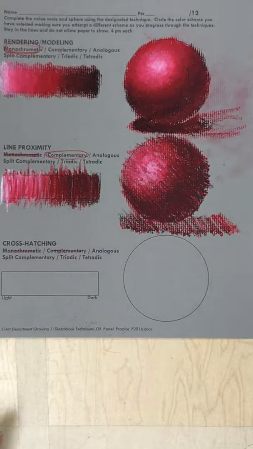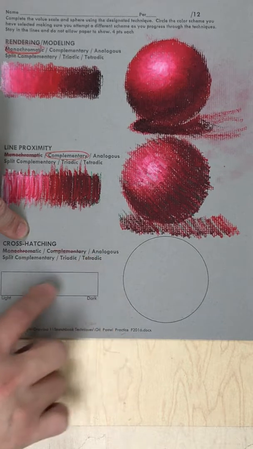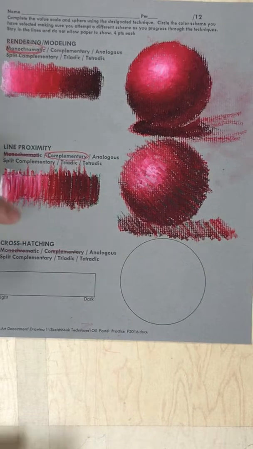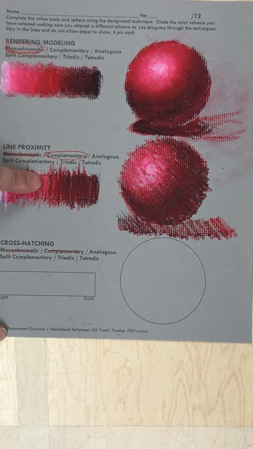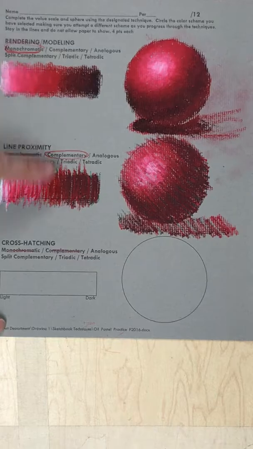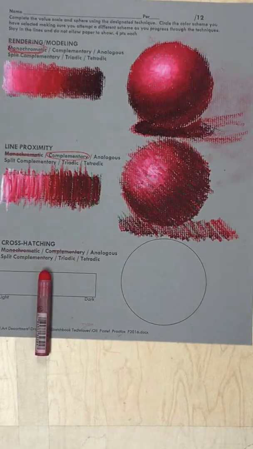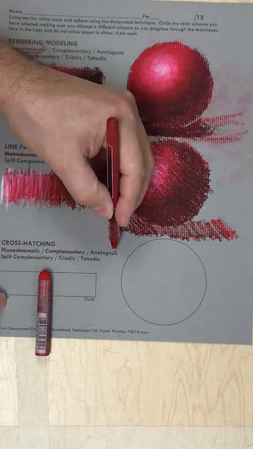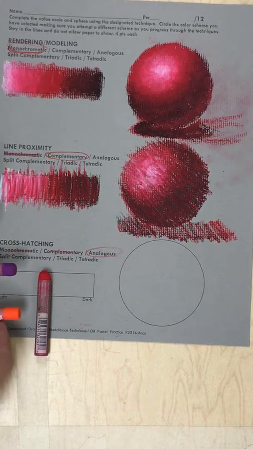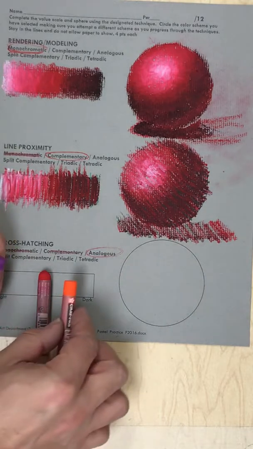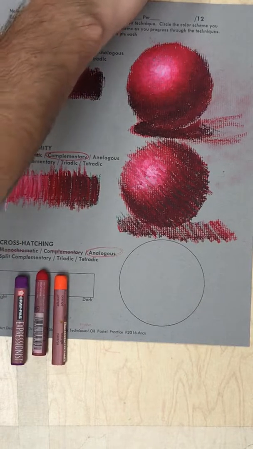This demonstration is going to cover the use of crosshatch with an analogous color scheme to create a value scale. So once again, just like I did here with the rendering modeling as well as my line proximity and hatching, I used red as my main color. So again, I'm going to use red as my main color. Now, understanding that I'm using an analogous color scheme requires me to choose my next colors. So I'm going to be using orange and violet because that's my analogous color scheme. Again, I'm going to be using white as my highlight area.